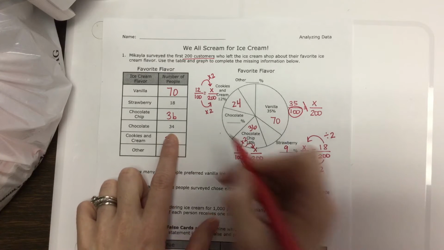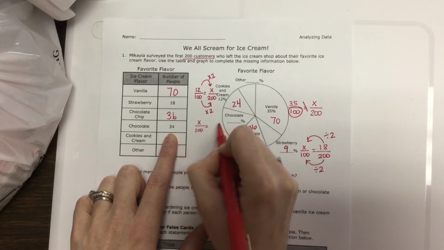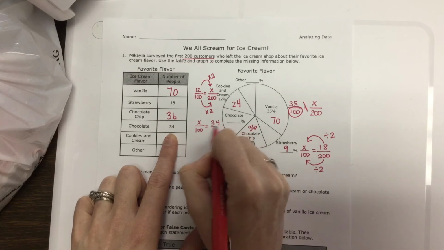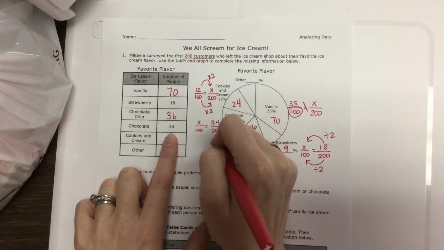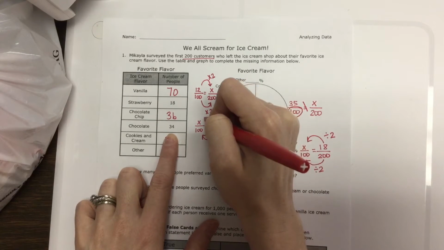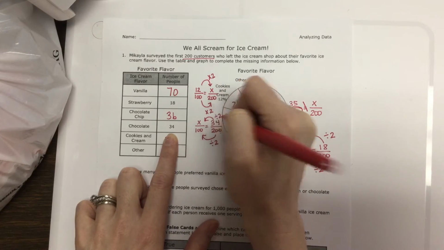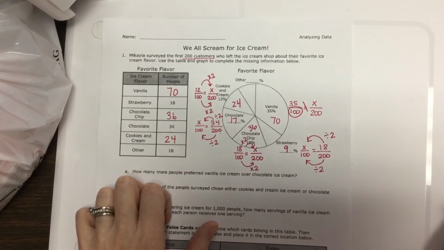So I'm going to go to chocolate next. And once again, I don't know my percent, so I put x over 100. But I know that there are 34 people out of 200 that prefer chocolate. So I'm going to scale down once more by dividing by 2 and dividing by 2 in the numerator. So 34 divided by 2 gives me 17.